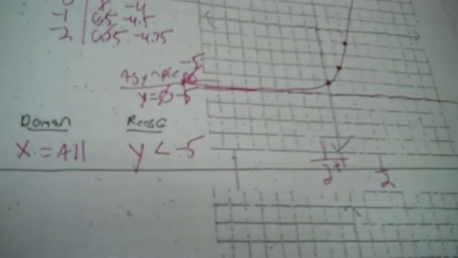Domain and range, okay? Now, if you see arrows on both ends, your domain's all real numbers. Now, your range, you just go with the asymptote, -5. And you're above it. All points are above that line, so it's greater than -5, but they never touch it, so that's why I'm not putting the line. If I put that before, it's by accident.